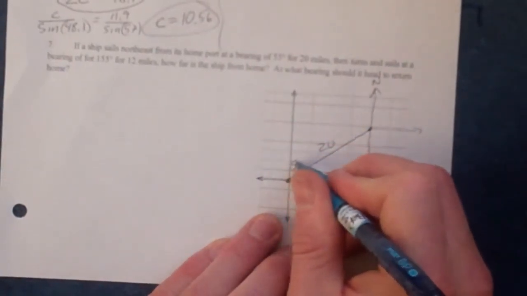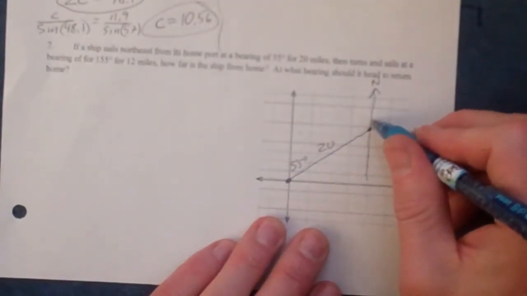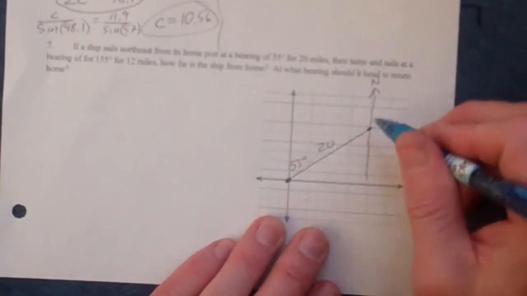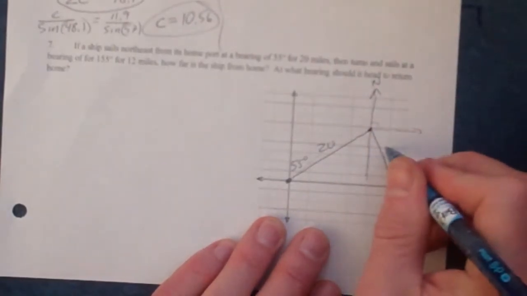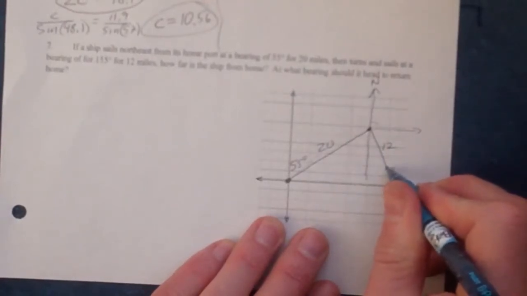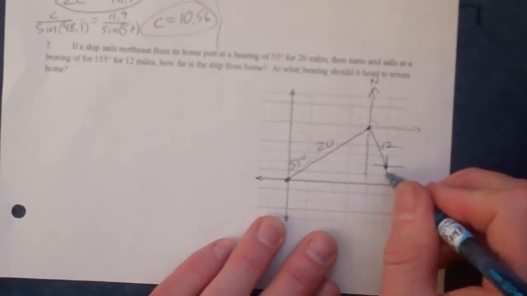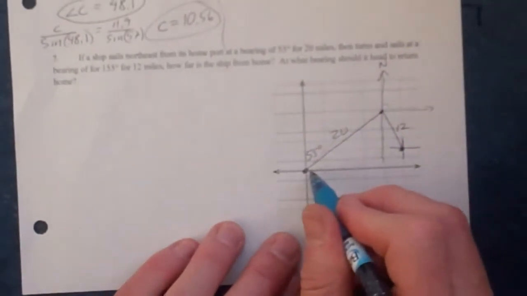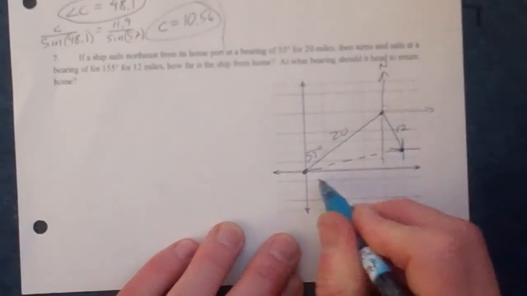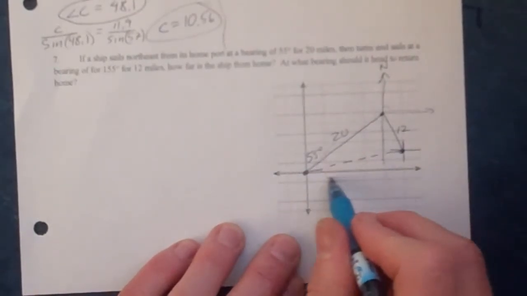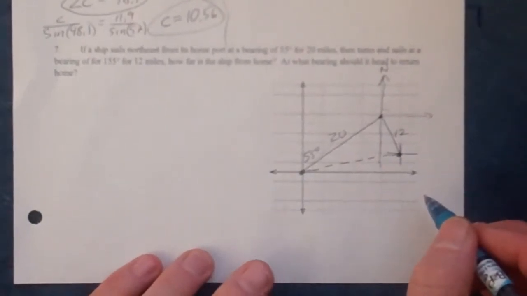So if this is 55 degrees right here, and then it turns and sails at 155, so there's 90, there's 180, so 155 is going to be something like that. For only 12 miles, it's going to be right about here. This is its final destination. Actually, final destination is home, but this is its new position. The question is asking, how far is this dotted line back to the origin? And it is not a straight shot east. Do not make that mistake. Don't draw it so that it looks like that. That would just be a coincidence.